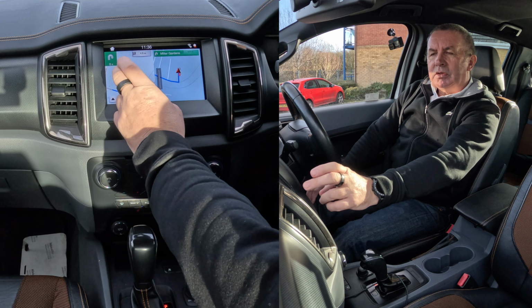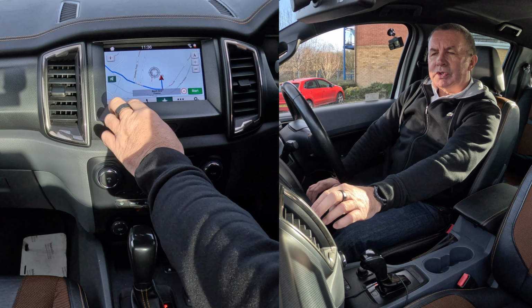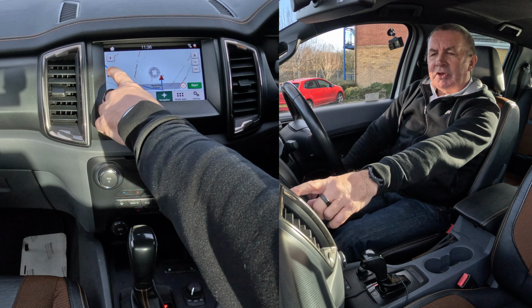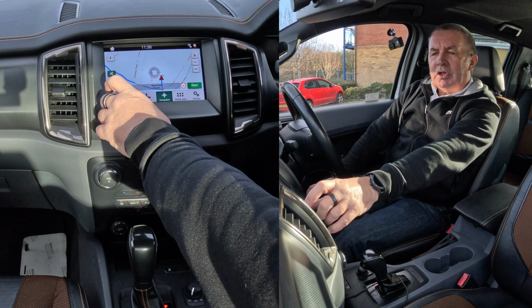You will notice, here we go, if I click the controls there, that speaker comes up there with a line through it. There you go, you can knock it on and off.